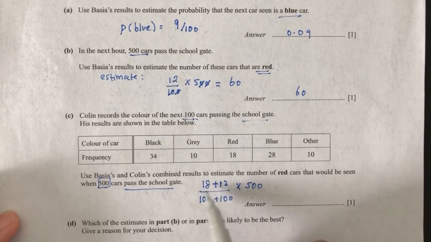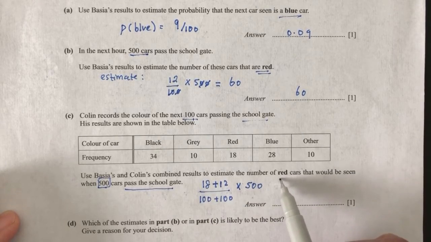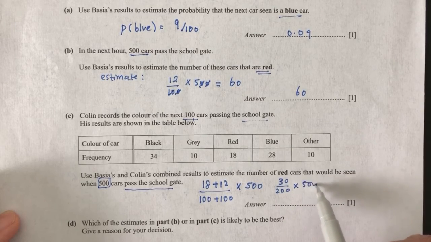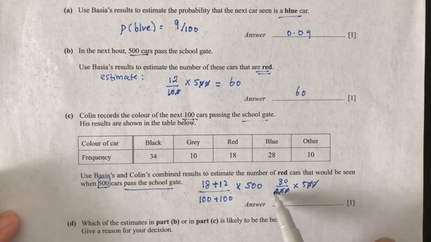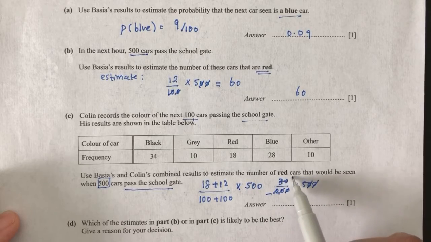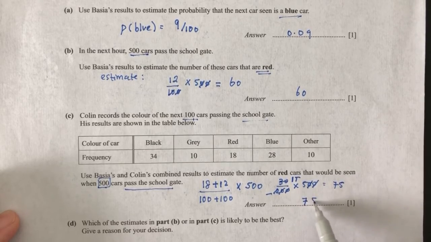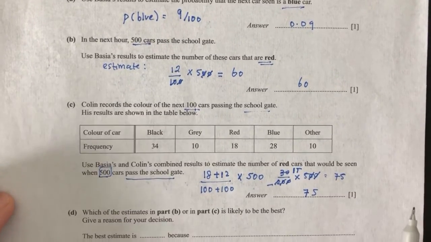So now let's simplify this. So we have 18 plus 12 will be 30, divided by 200 times 500. That will be 15 times 5 will be 75. So the answer for part C is 75.